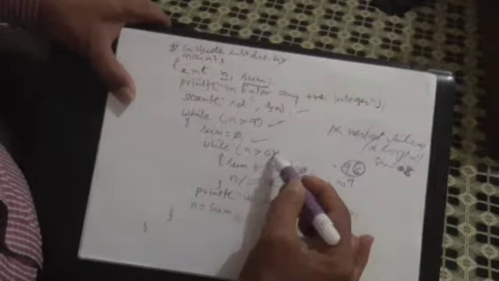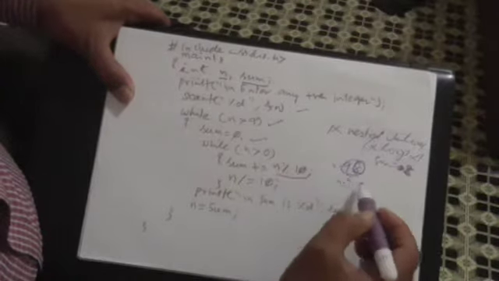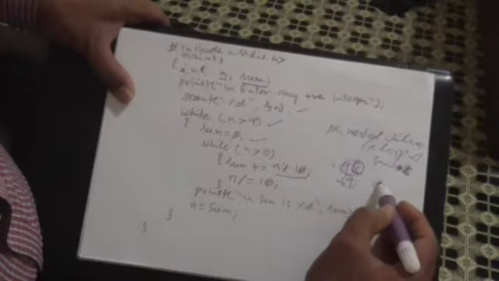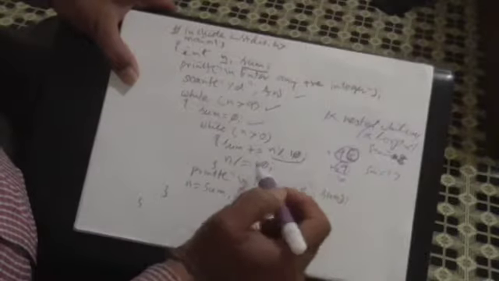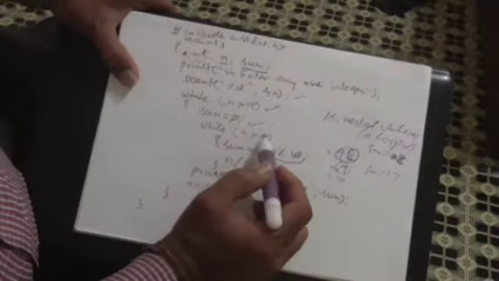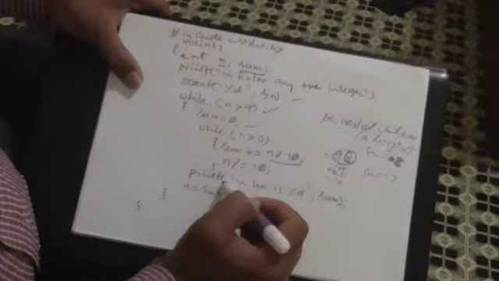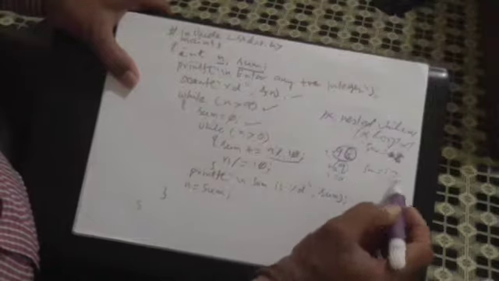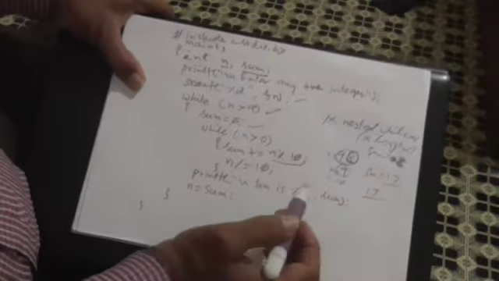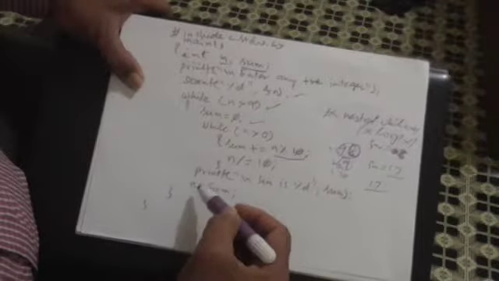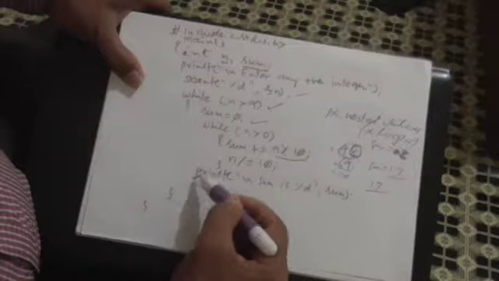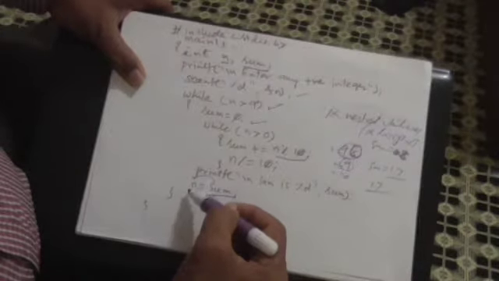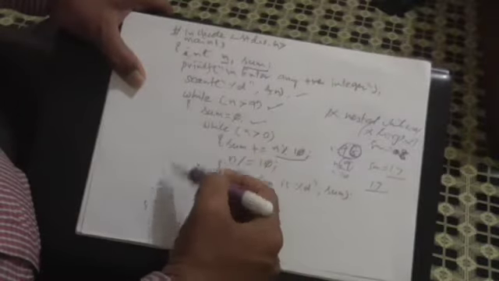Because this is greater than 0, again it is found. So this 9 is added to the sum, and it becomes 17. Again this n now becomes 0. And because n greater than 0 is false, since n is 0 now, print the sum. So it is 17 now. And now again I have assigned the sum to n. So now what happens is, again this outer while loop.